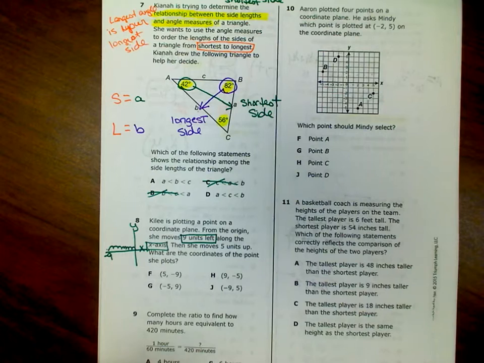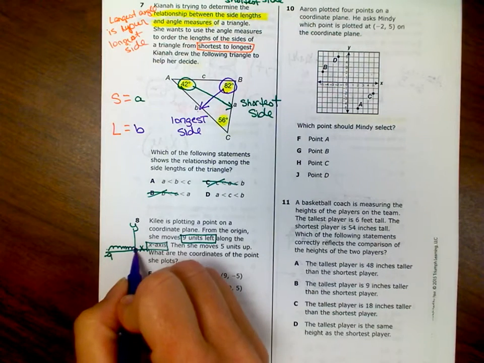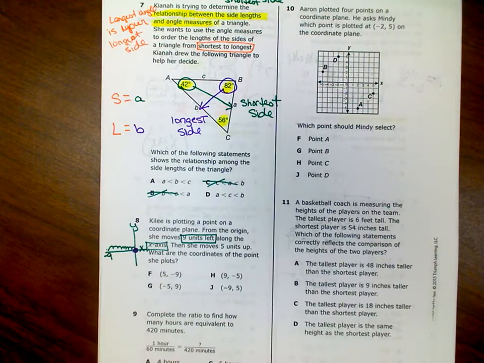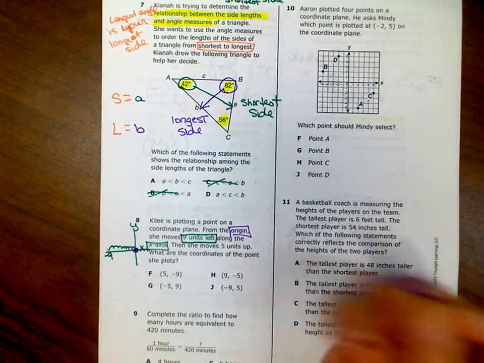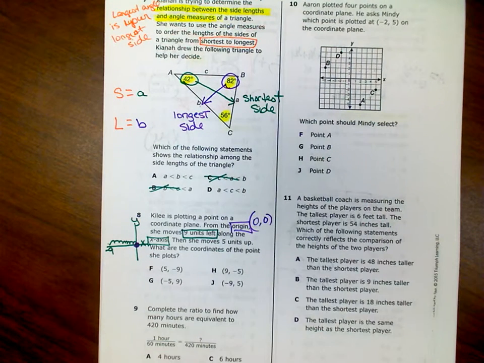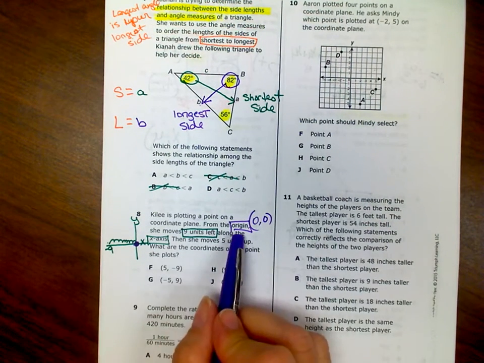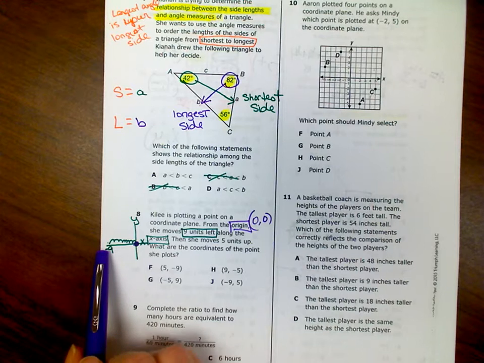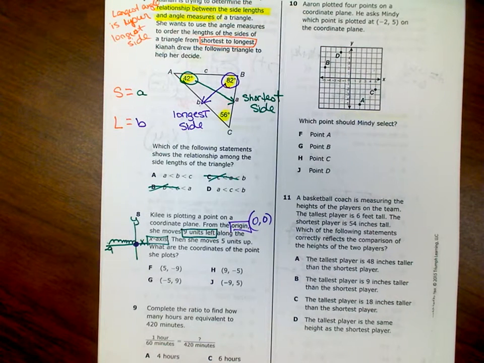Going to the left of your origin, which your origin is 0, 0. That is your origin because it says right here, origin. You need to make sure you know the origin is 0, 0. 9 units to the left, when you go left on the x-axis, it is negative.